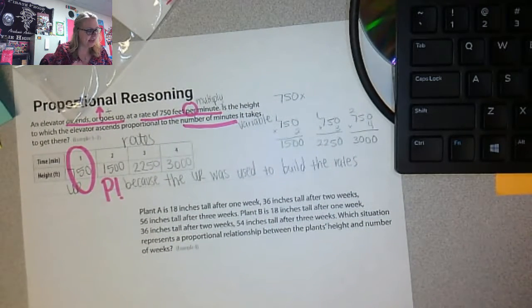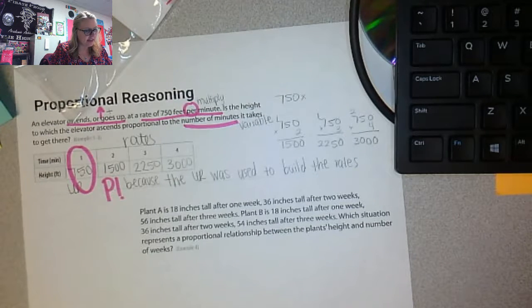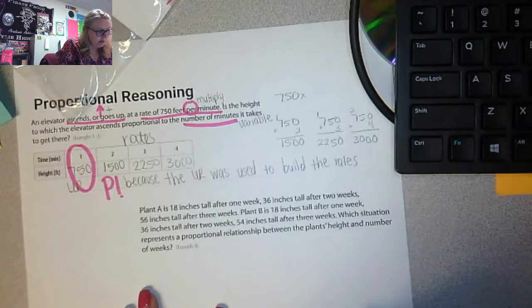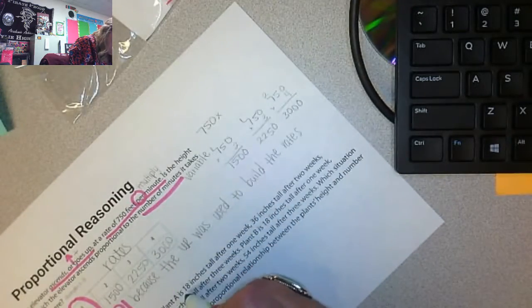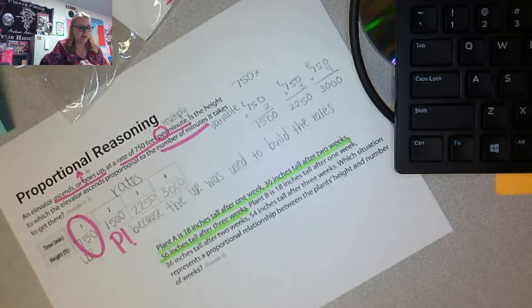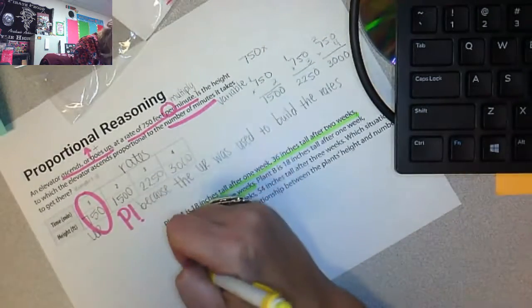The next one says plant A is 18 inches tall after week 1, 36 inches tall after 2 weeks, 56 inches tall after 3 weeks. Plant B is 18 inches tall after 1 week, 36 inches tall after 2 weeks, and 54 inches tall after 3 weeks. Which situation represents a proportional relationship between the plants and their height? So we have plant A: 18 inches, then 36, then 56. I'm going to make myself a chart. So we have plant A.